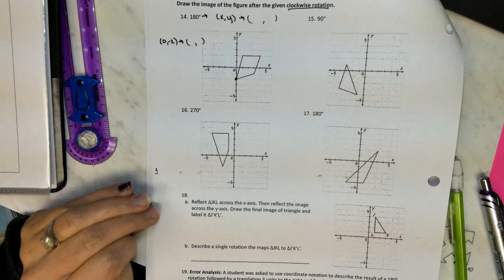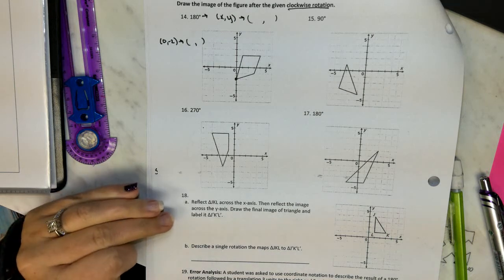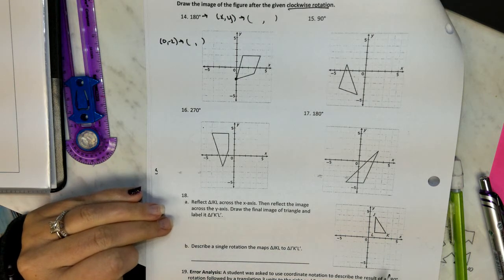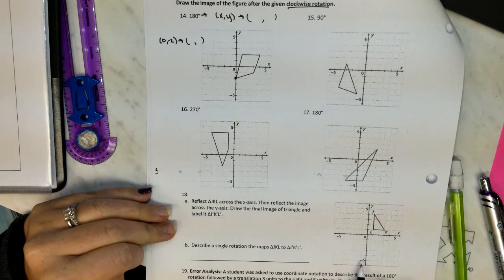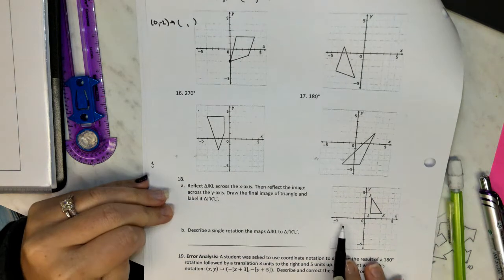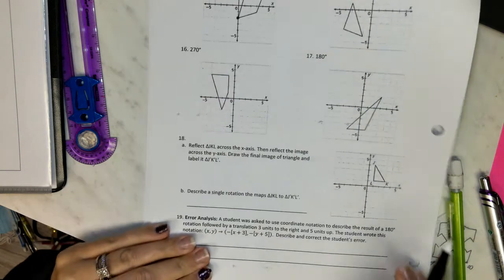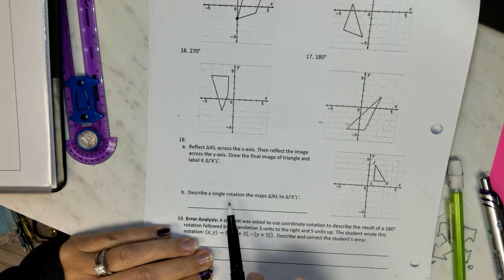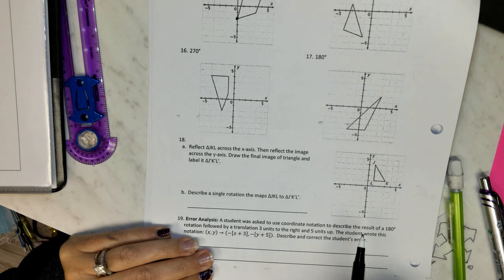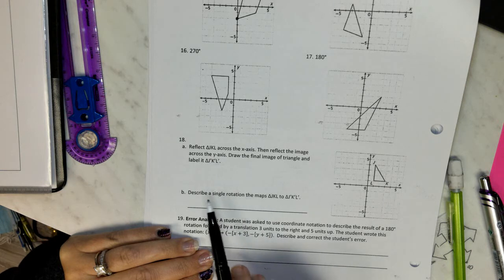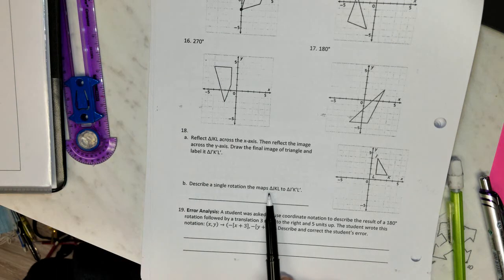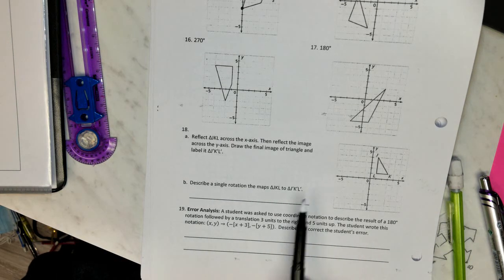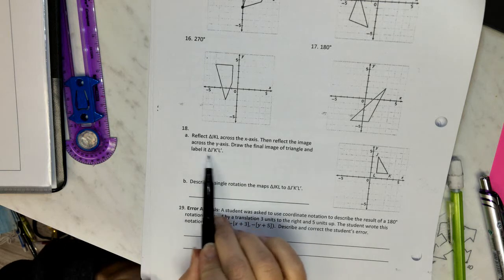Okay. 18 and 19 reflect JKL across the x-axis and then reflect across the y-axis. And you'll notice for part A it says to draw the final image. Okay, so you're going to do two transformations there, a reflection and a reflection. And you'll notice that your original to your image, so your pre-image to your image, can be described as a single rotation. So see if you can describe how that would have to rotate to go from triangle JKL to triangle J prime, K prime, L prime. And that is after both transformations.